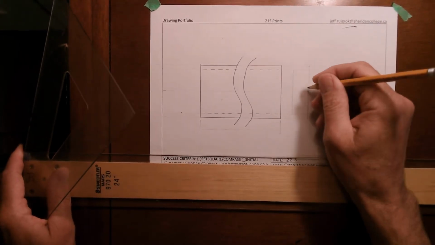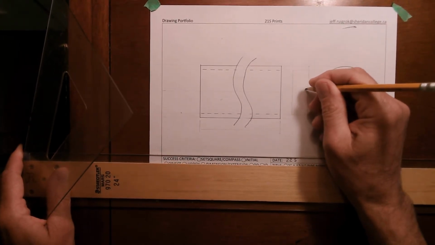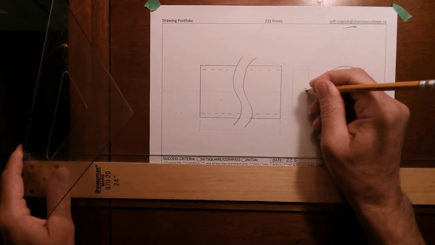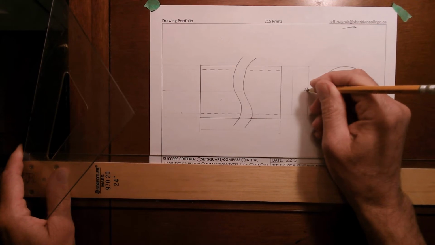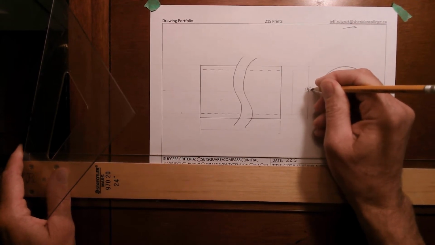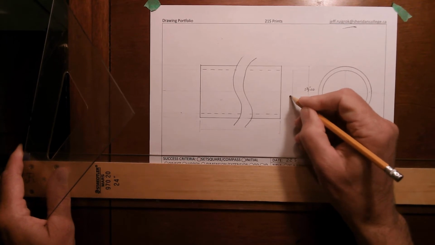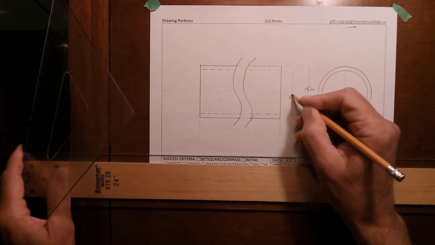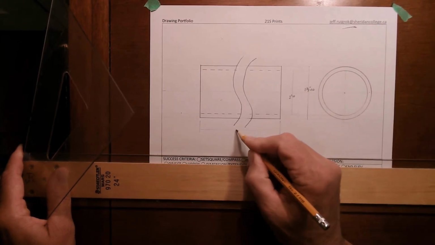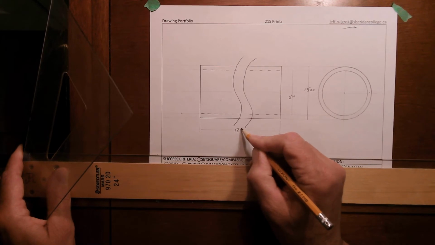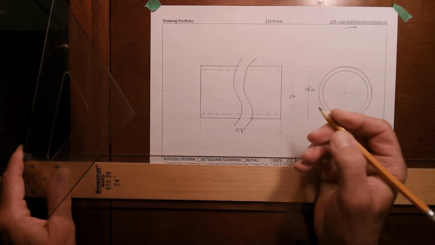So here we have OD, so we have 2 3/8. Here we have 2-inch inside diameter, and here we have 12.5 inches length.